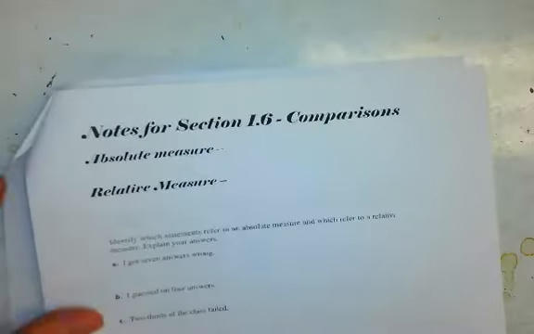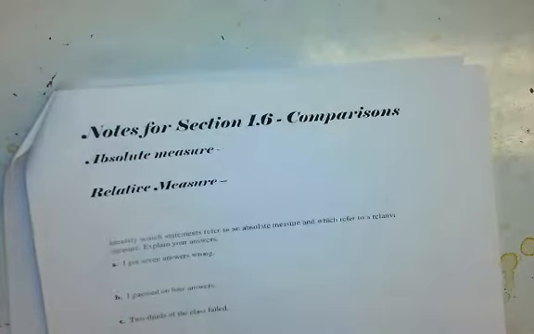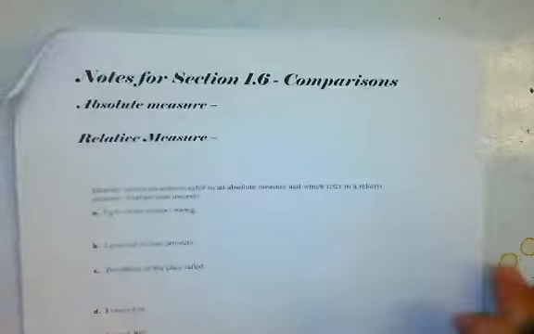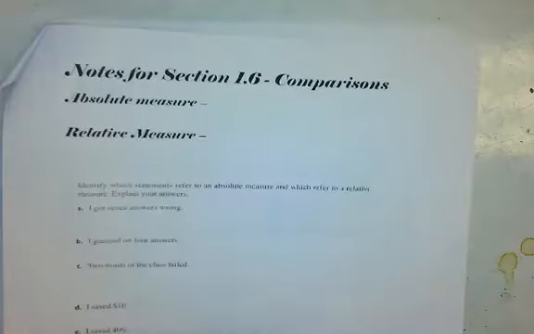Okay. We're in 1.6, and we're talking about different types of measure, absolute measure versus relative measure. So this is how I'm going to describe it to you. If I come to you and I ask you, Jenna made 10 shots when she was shooting a basketball. Is she a good player?